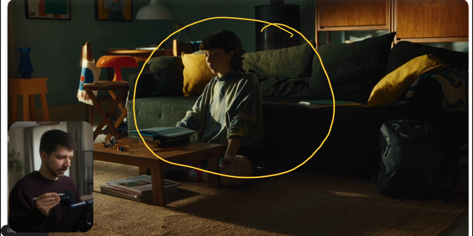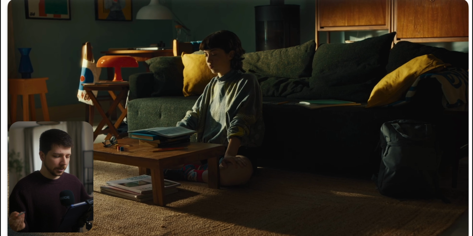In this video, I'm going to show you a few techniques that you can use in your next production to make better lit interiors. This is one of your most common scenarios. There's a woman, there's a guy in the living room sitting, doing something. So how can we make this cinematic?